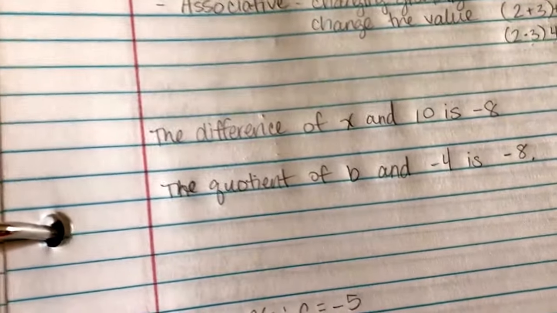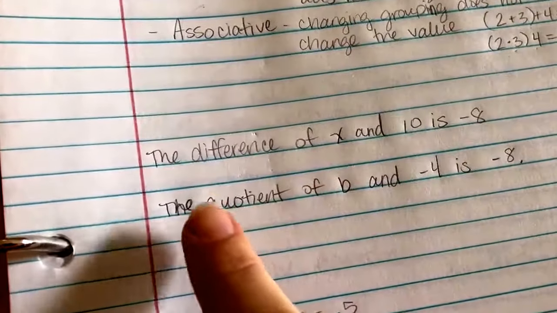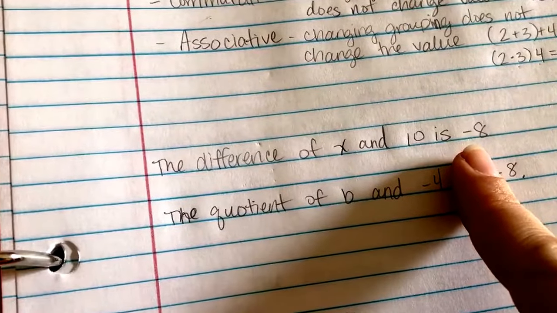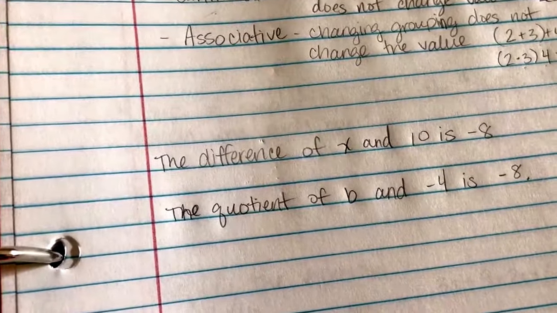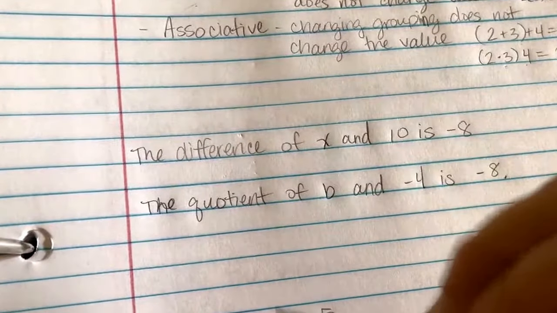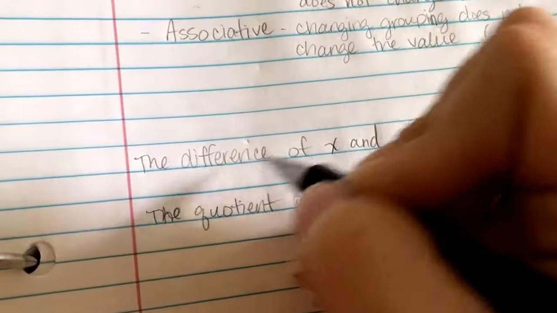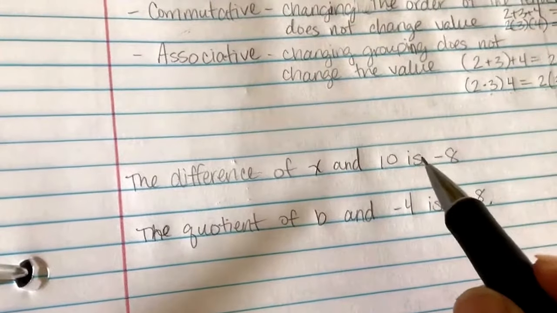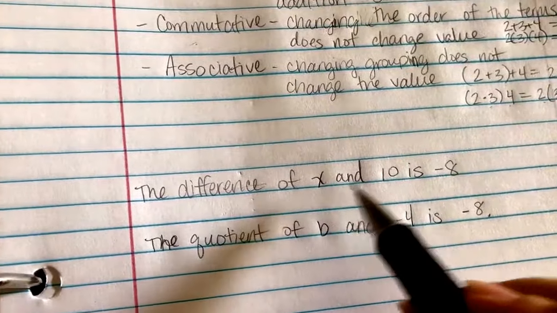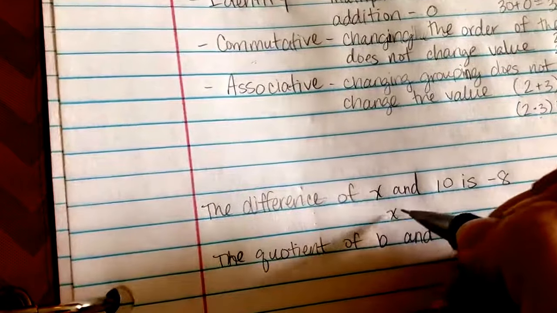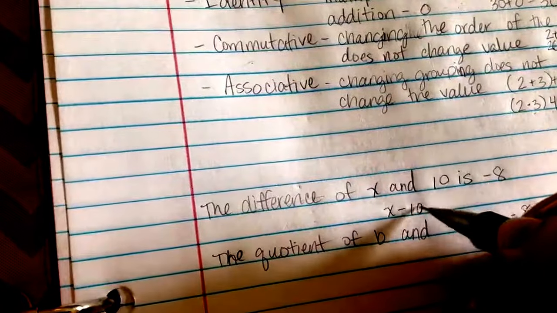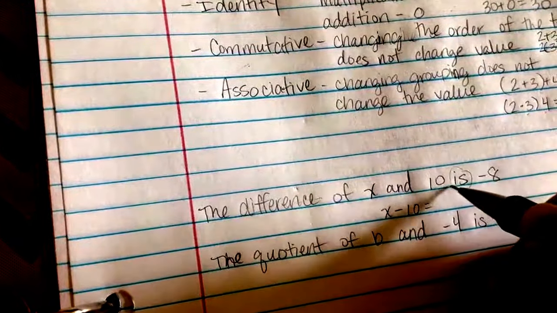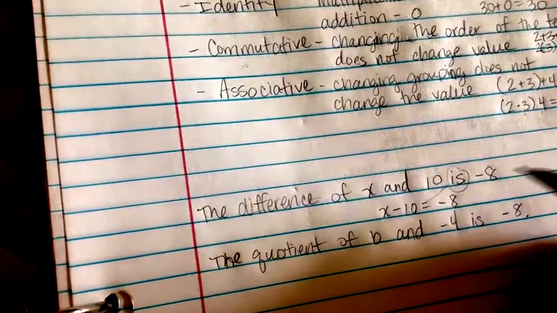Okay, so I have a couple where you have to write out a verbal sentence as an equation. So the difference of x and 10, difference means you're subtracting them, and what order do we go in? How do we write this down? Just the order that it reads. So the difference of x and 10 just means x minus 10, equals -8.